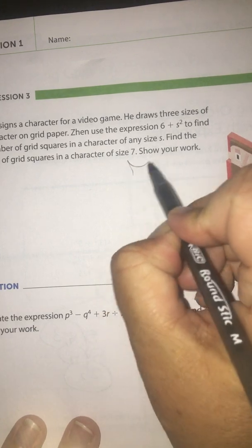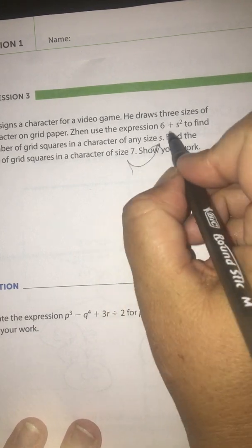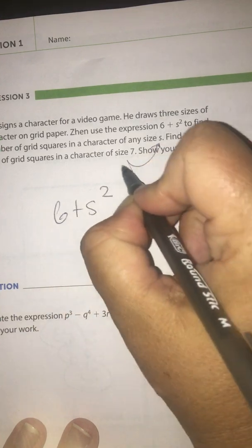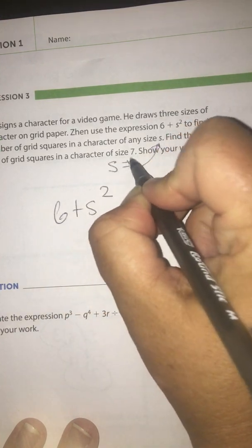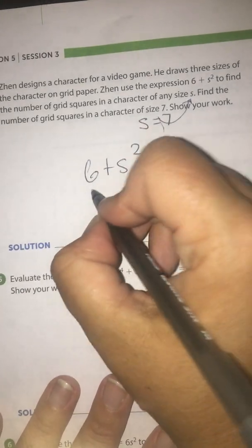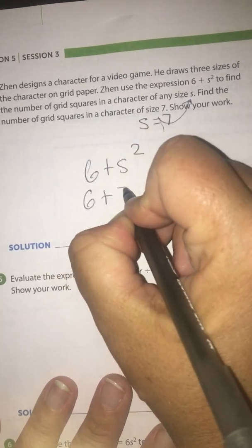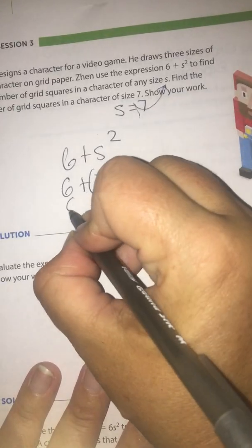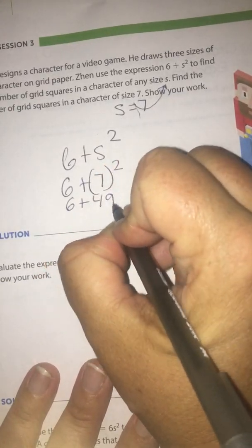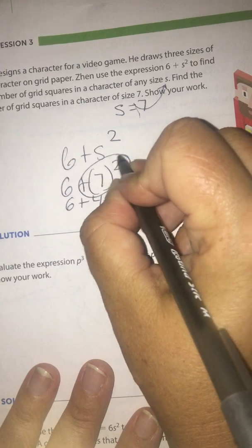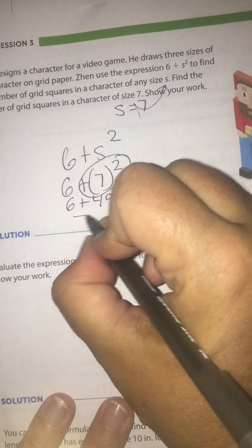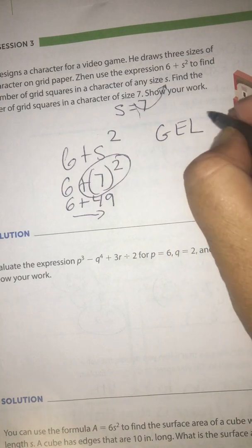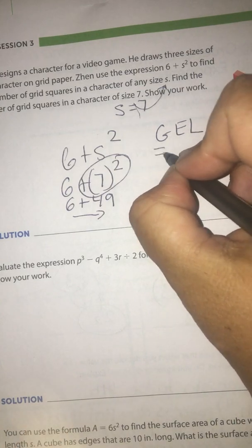So now they're telling us the size is what s is, so then they're giving us 7. So if it's 6 plus s squared, and then they're basically saying s equals 7. So now I'm saying 6 plus 7 squared, which is 6 plus 49. Remember, I did my exponents first. Then I'm doing my addition left to right. I kind of like GEL because it's just easy to write. So there was really no grouping symbols.